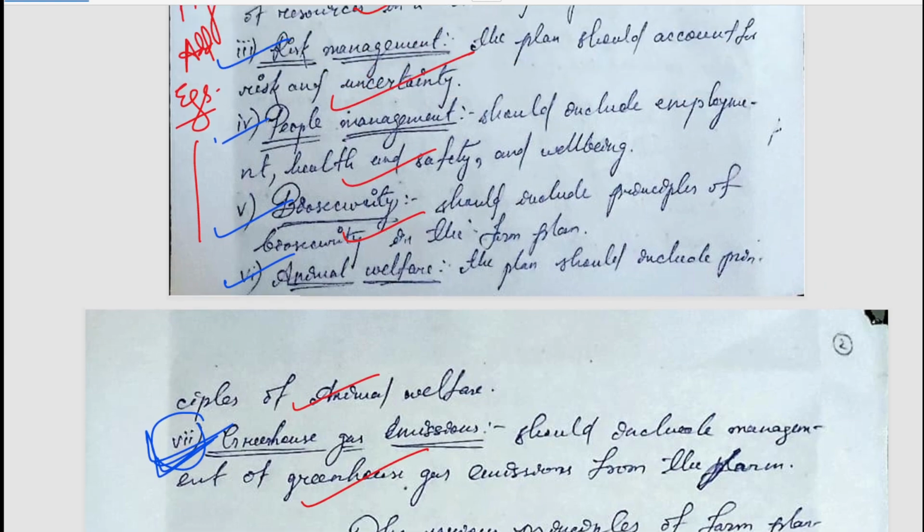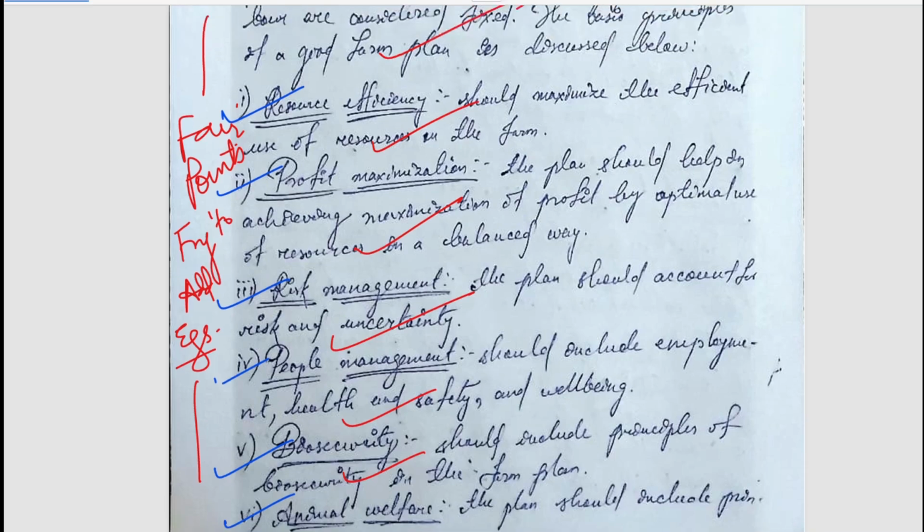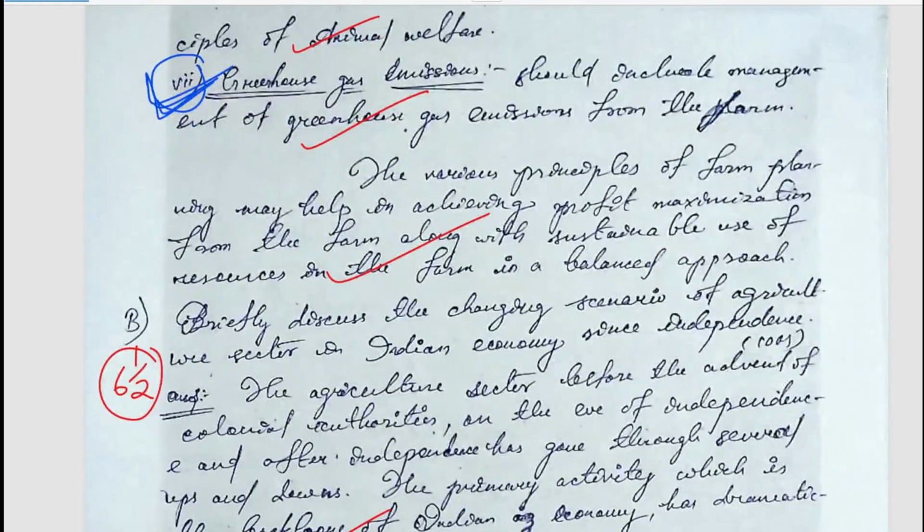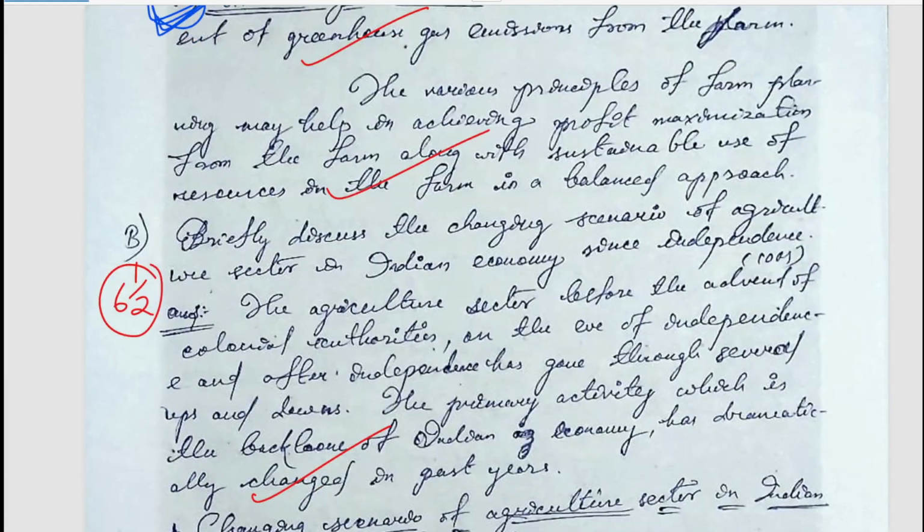So these are some of the principles of good farm plan, and you can see here the student could have added various examples. For example, risk management. In example, you can write if there is drought, the farmer can go for risk management crops, or you can say drought tolerant crops such as millets. So you can add examples here if you want to, but it was a fair answer, well written. Now let's move to the second question.